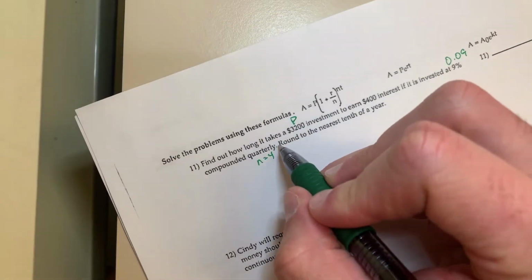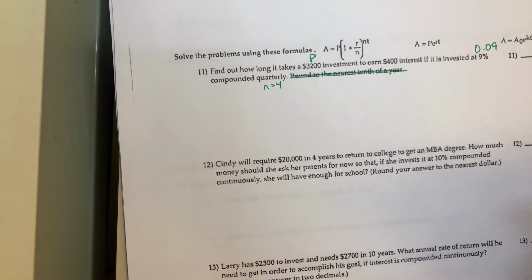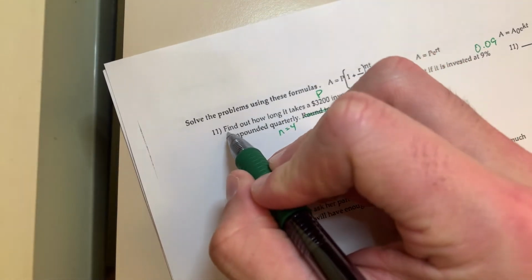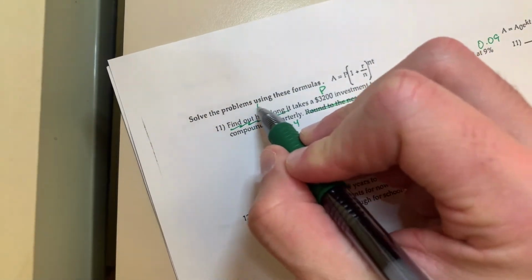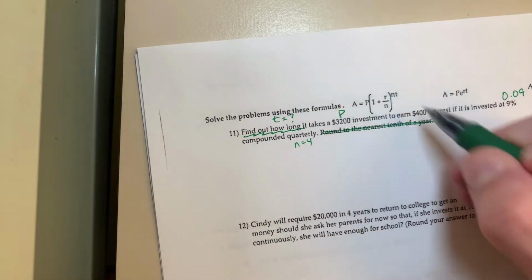Okay, and again, with the rounding, this isn't going to be on the test. Don't worry about necessarily doing the right rounding. Now, the only thing that I'm missing, and what am I solving for too? I don't know how long it takes. That's my time. I don't know how long it's going to take. Okay, so my t is going to be my unknown value.